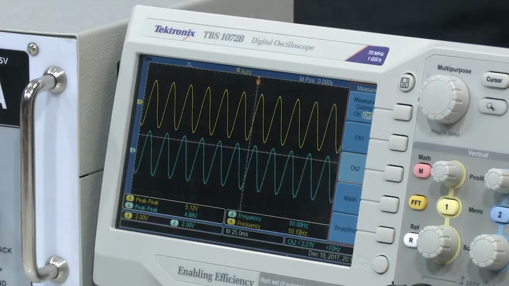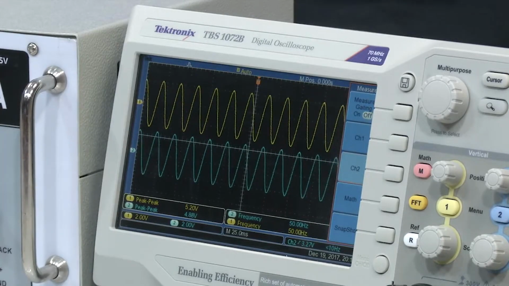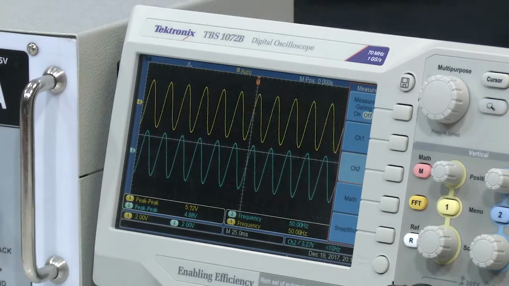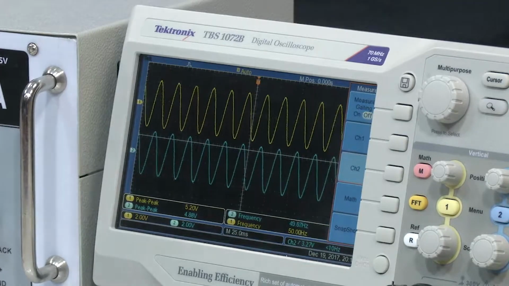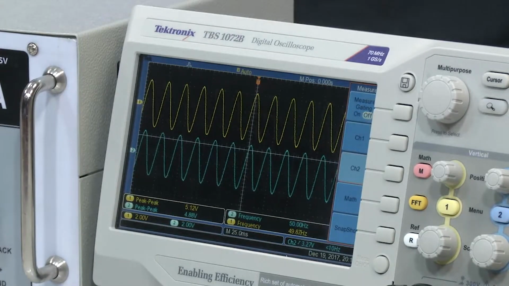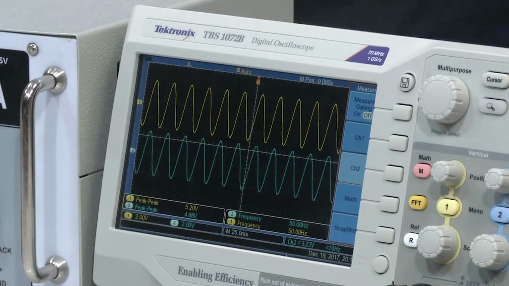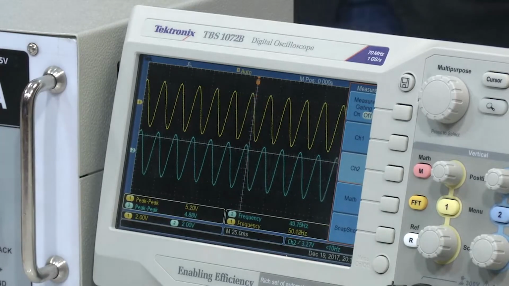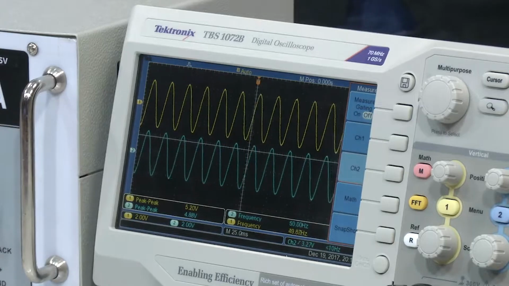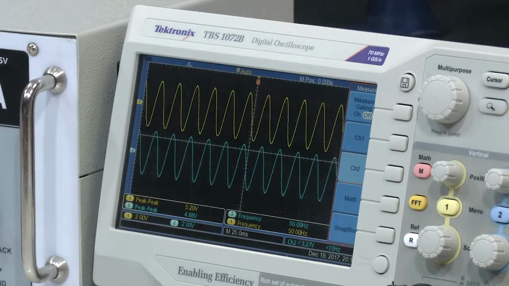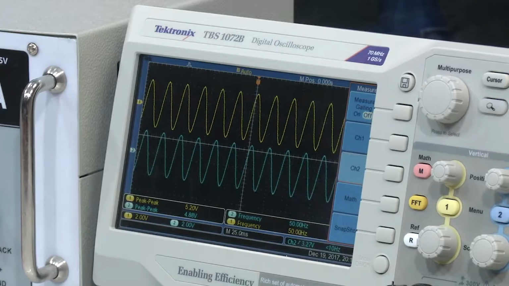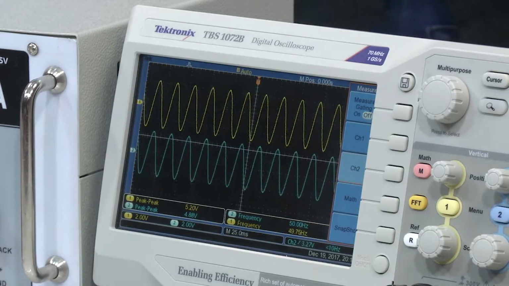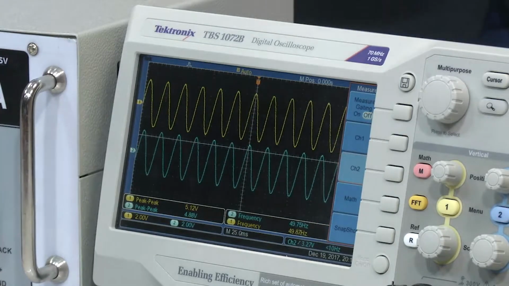So, we can see the frequency 50 hertz, it is allowing 50 hertz to pass. Frequency 1, which is the yellow one, is the frequency from the function generator, and frequency 2 is the output of the passive low pass filter, and you can see that the output is 50 hertz. Now, let us change the frequency, let us increase the frequency.